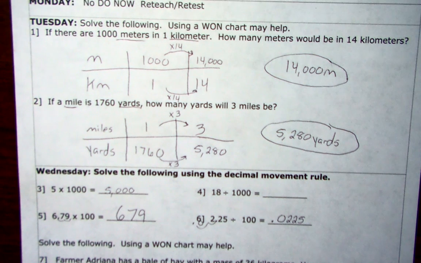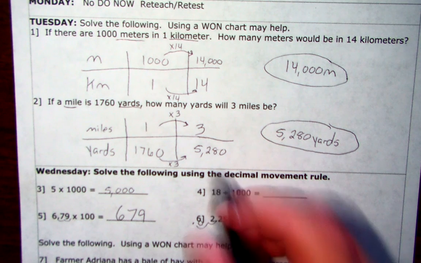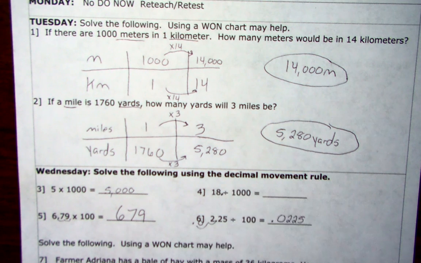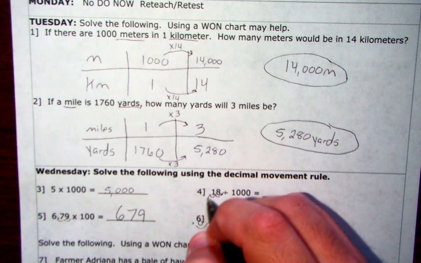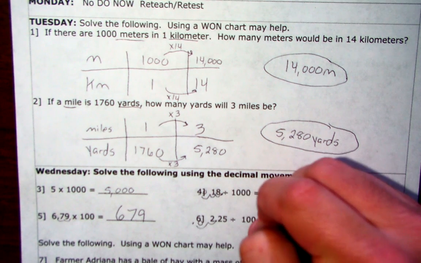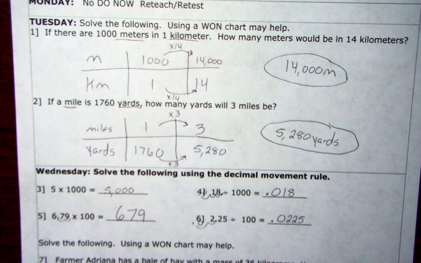Well, if you look at number 4, you have 18 divided by 1,000. And you're like, there's no decimal. Well, guys, 18 is a whole number. So if you want to turn that into a decimal, you put the decimal behind the 18. And since I'm dividing by 1,000, you move the decimal to the left 3 times. 1, 2, 3. So you should get 0.018. Guys, if you don't understand how to move the decimal, then actually do the division. Actually do the multiplication over here. You'll get the same exact answer.